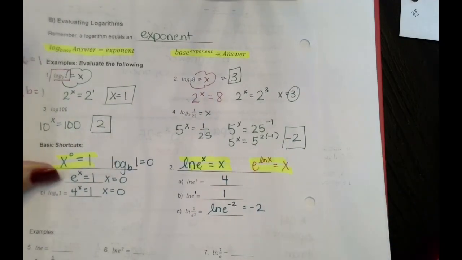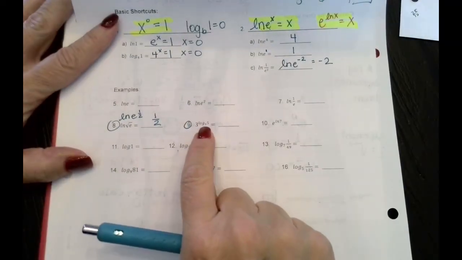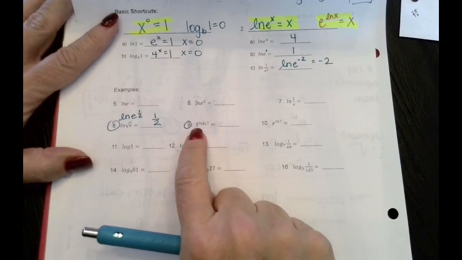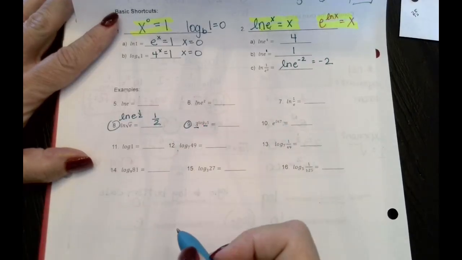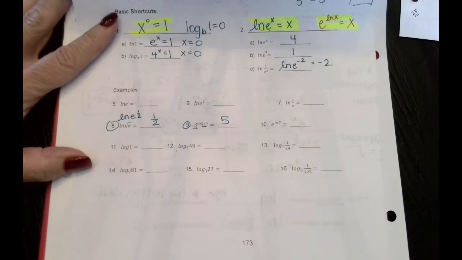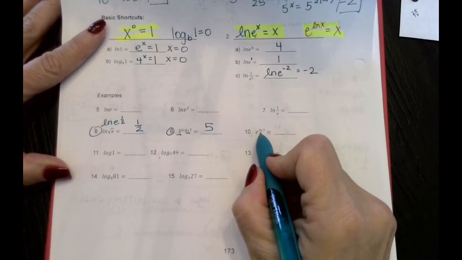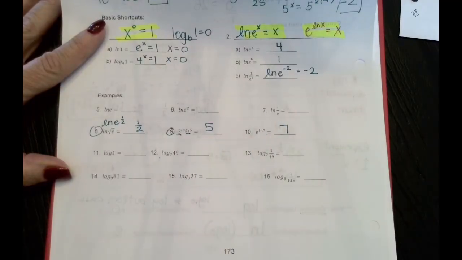Okay? So if we go back down to number 9 here, I have e to the log 3 of 5. Because this base is a 3 and this base is a 3, they cancel each other out, and my answer here is just 5. All right, here's another one. e to the ln 7. The e and the ln cancel each other out, so my answer here is just 7.